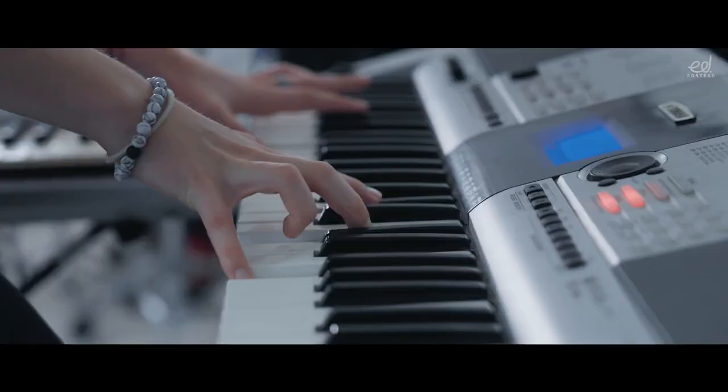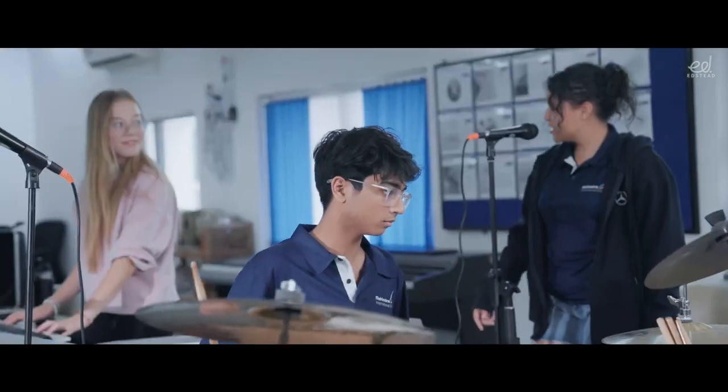comfortable. We have lots of opportunities for performing in school, like our winter concert, but our band was asked to perform at our graduation.